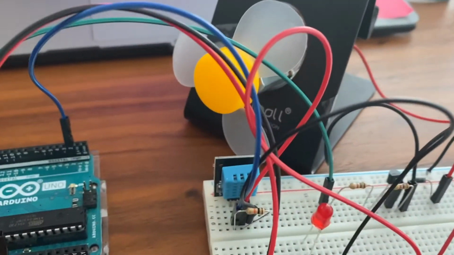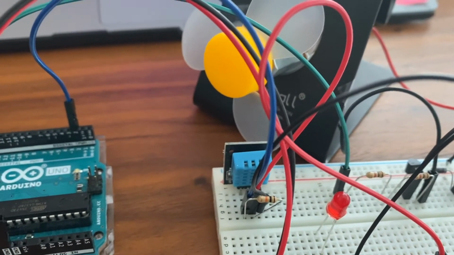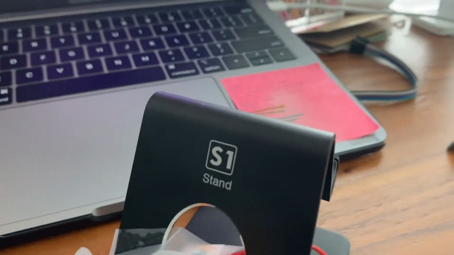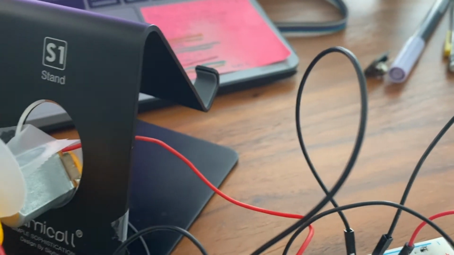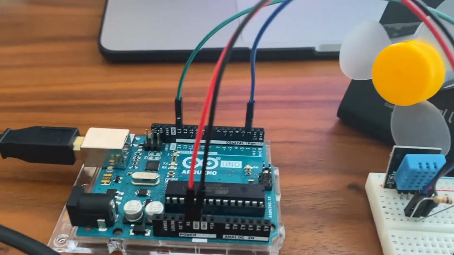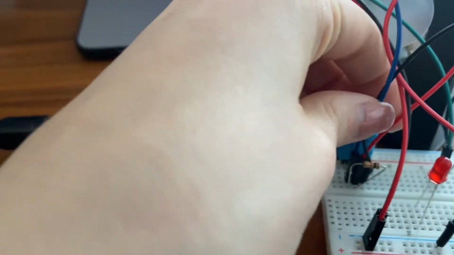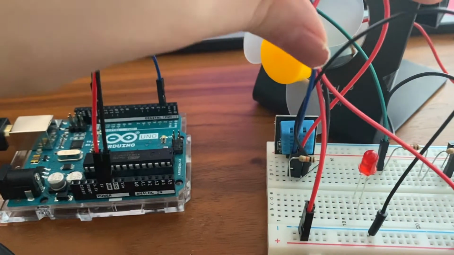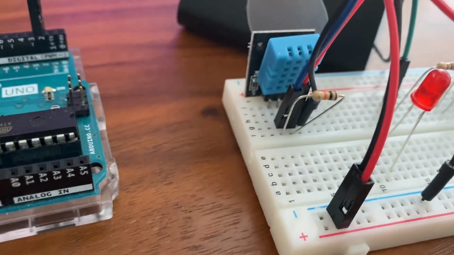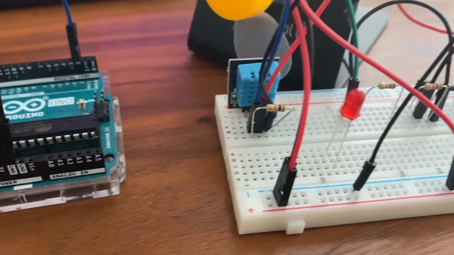So we're going to start with my DHT11 temperature and humidity module. This module is connected to pin 2 on my Arduino. The middle pin is connected to power, which is 5 volts, and the last one is connected to ground. And then I also have a resistor in there to make sure nothing bad happens.